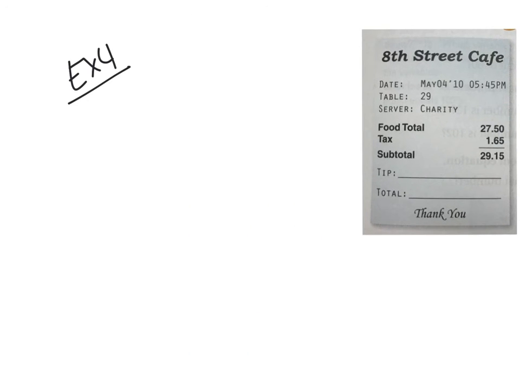Okay, we have a receipt. We went out to eat at the 8th Street Cafe on May 4th at 5:45. For A, we want to find the percent of sales tax on the food total. So where's the sales tax? Right here. And then for B, find the amount of a 16% tip.